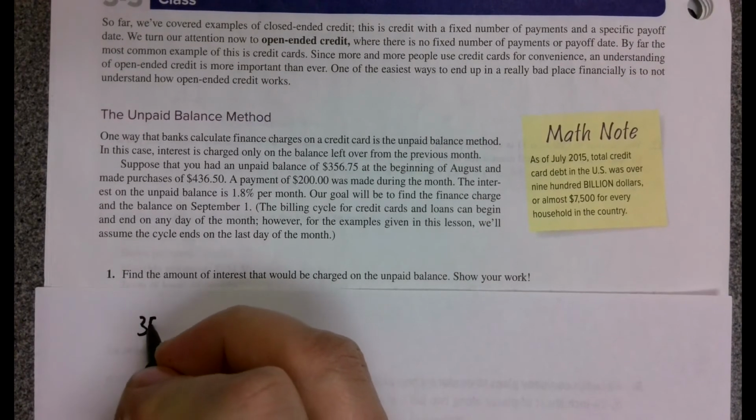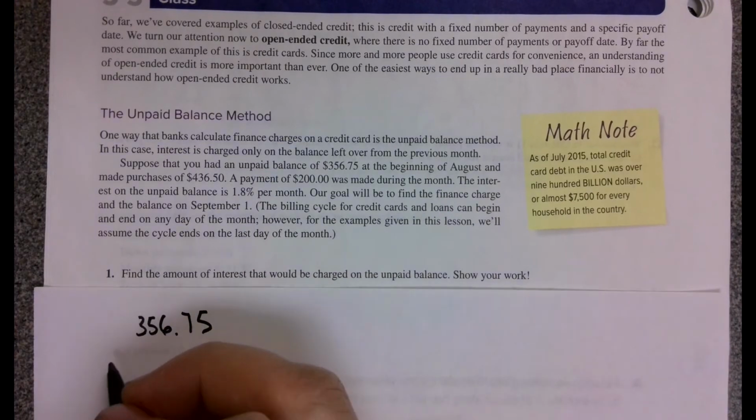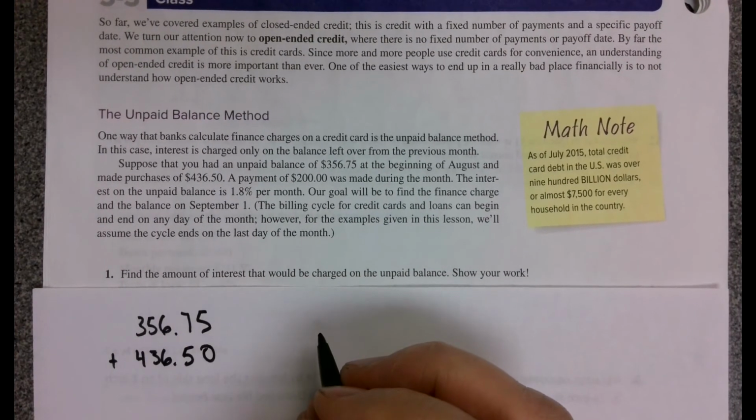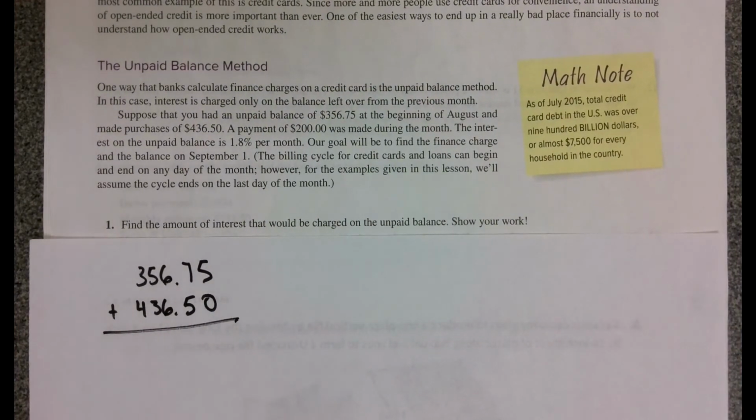We owe $356.75. We add to that purchases of $436.50, and then we're going to subtract from that the $200 payment that we made. So first, let's add together these two numbers.